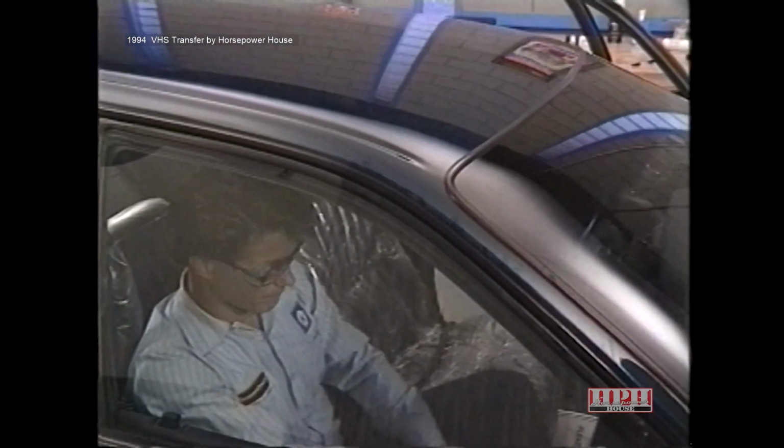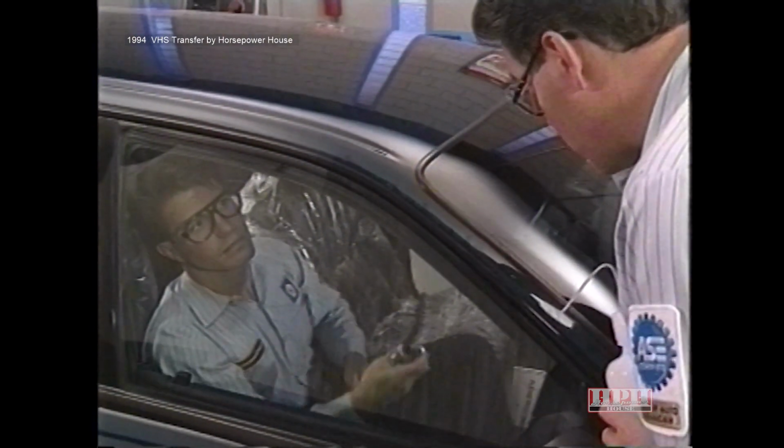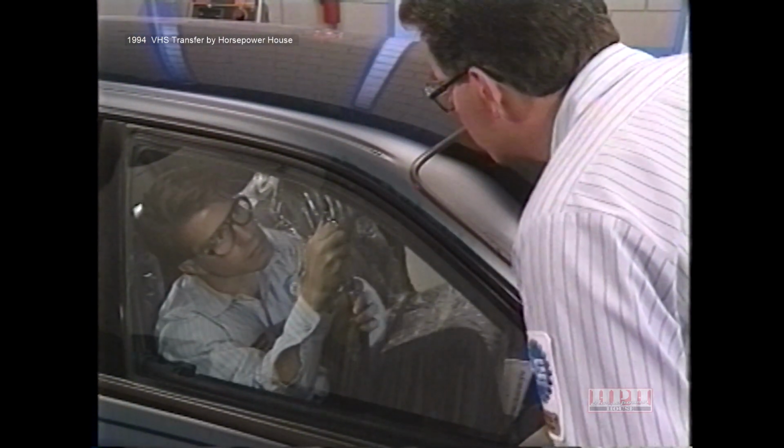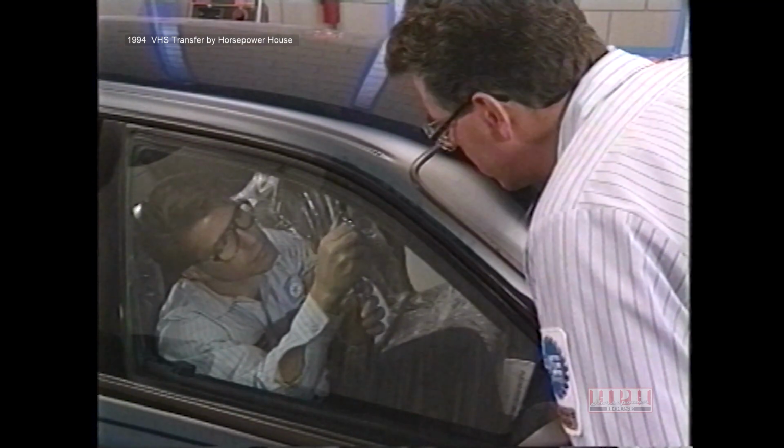Then from the inside of the vehicle, have an assistant apply compressed air, maximum 30 psi, in the area of the leak, while you observe from the outside. If large soap bubbles appear at any point, you have located a leak.